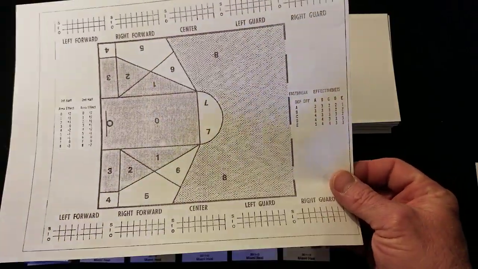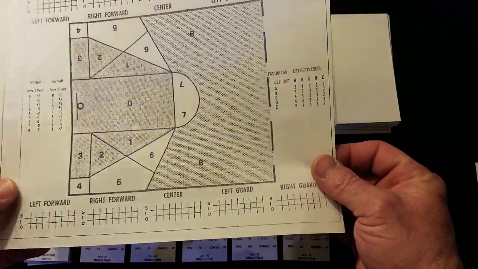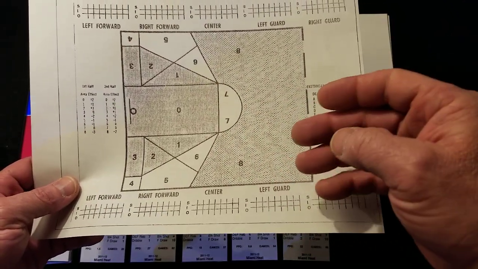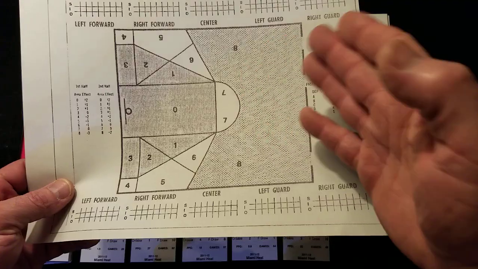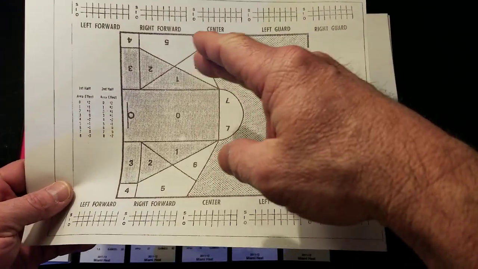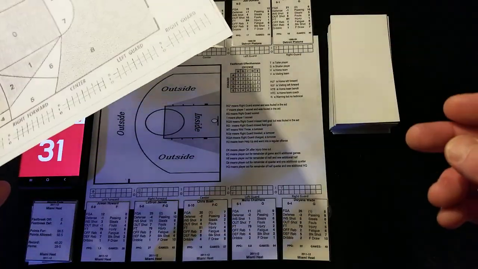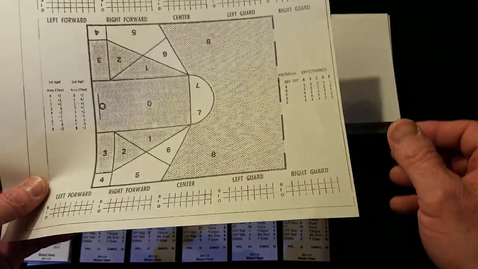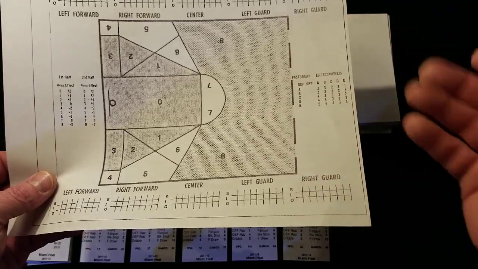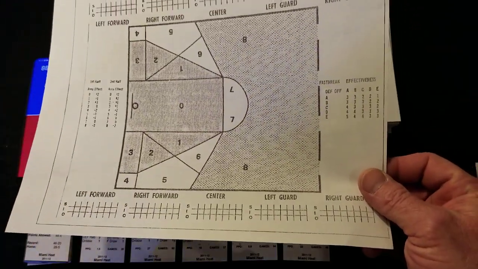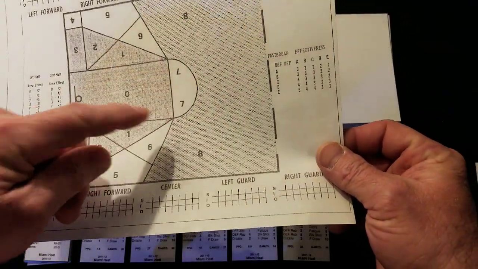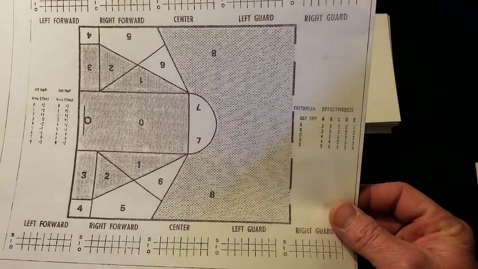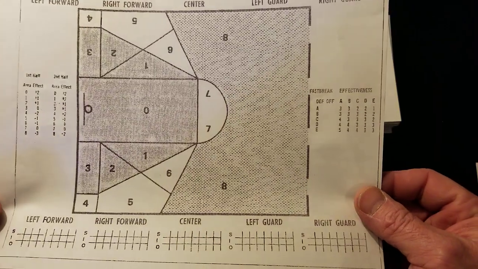A lot of the stuff was coming off your fast action card, and also would tell you what zone you were shooting from. Of course, this is pre 3-pointer, so they didn't have the arc like they do on this new version, and they took care of a lot of the numbering. They just did inside, outside, and then you've got your deep three, which would be your eights right there. So that's a little bit of a brief history of the progression of this game.